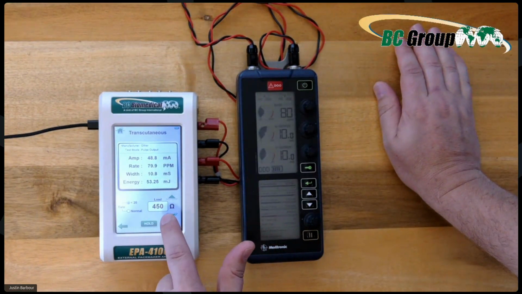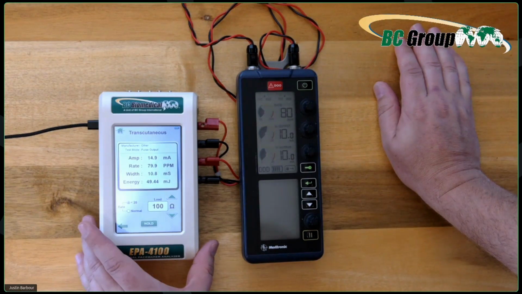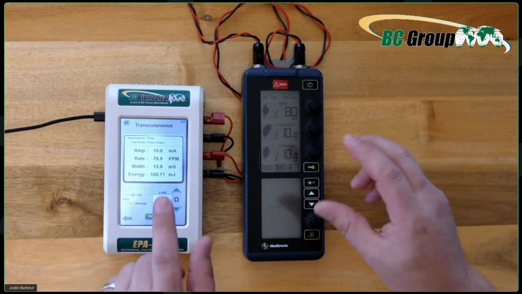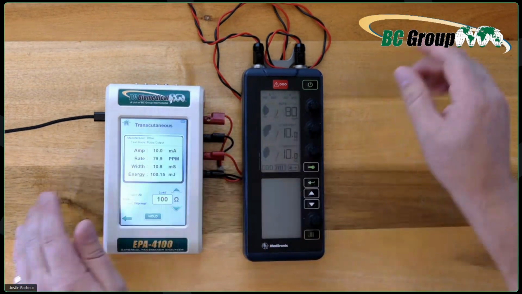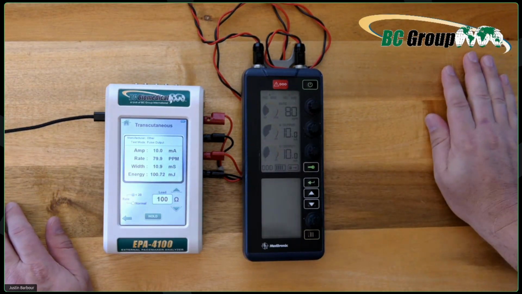But because I have this on a generic pacemaker, let's go ahead and take it down to 100 ohms. That's going to be pretty common for transcutaneous. Remember, transcutaneous means it's on the skin, so you're pacing through the skin, not direct. That means that your ohms is going to be pretty low.